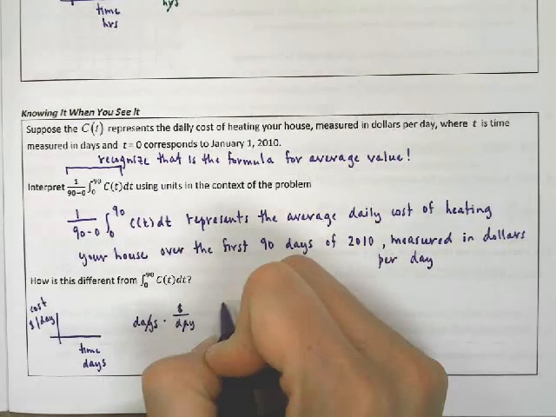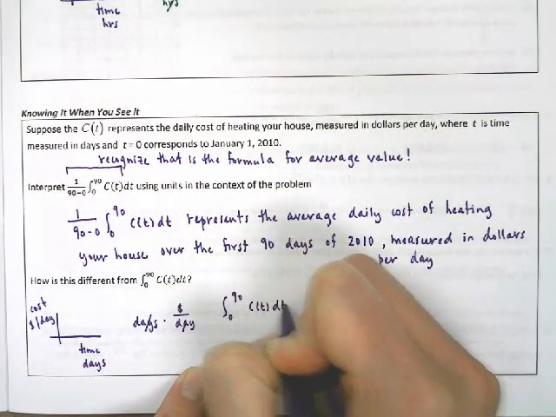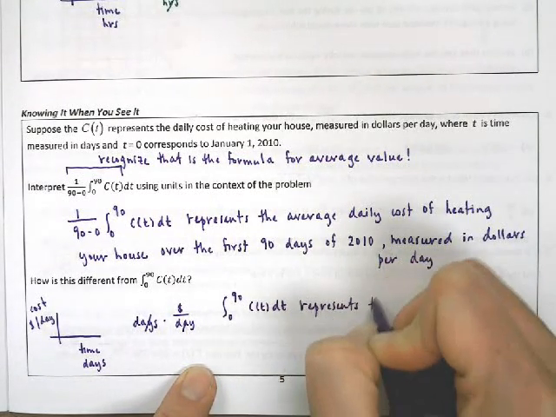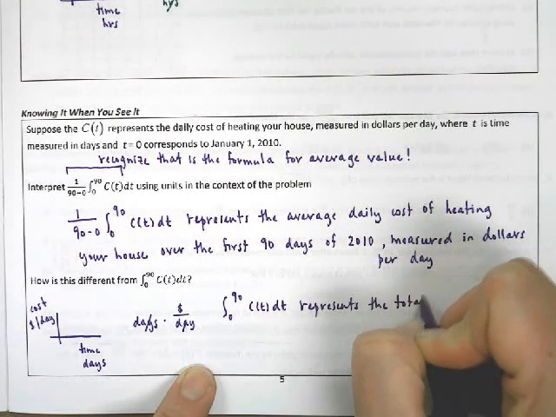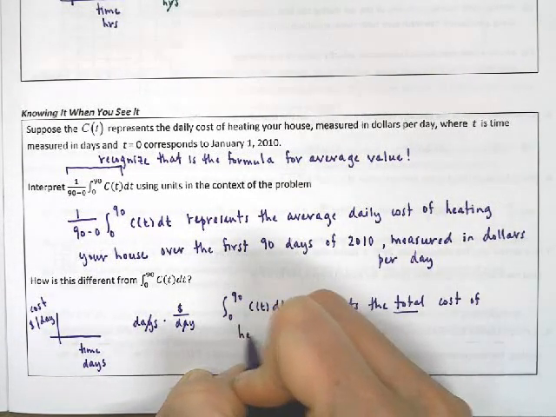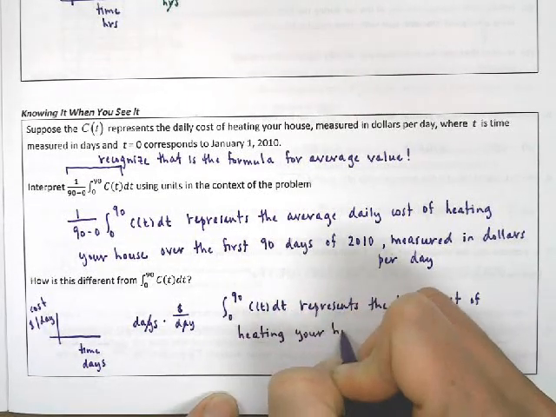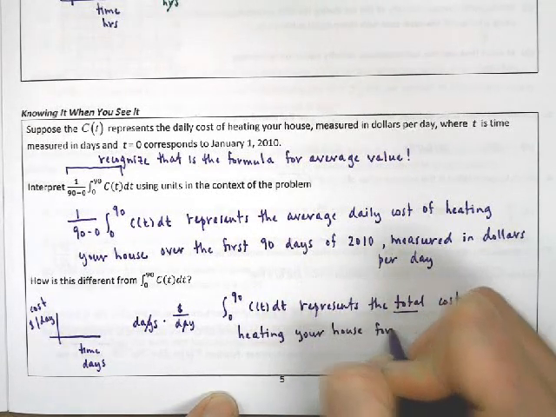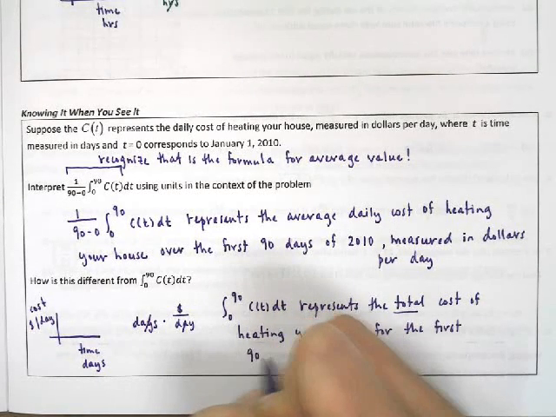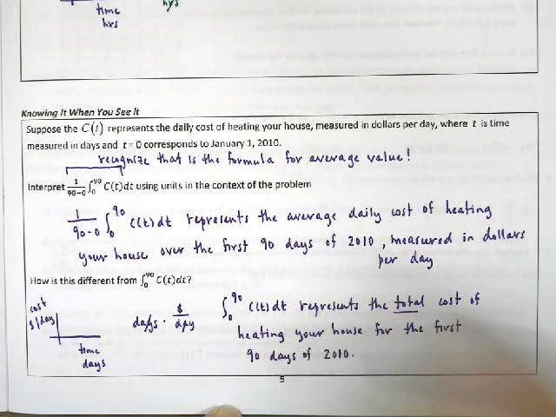So when we're integrating, the integral from 0 to 90 of C of t dt represents the total cost of heating your house for the first 90 days of 2010.